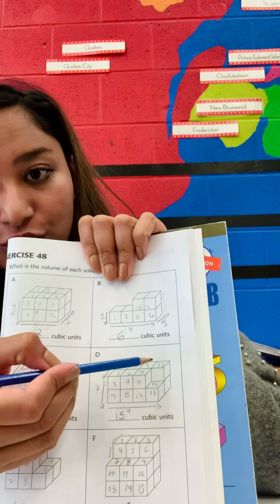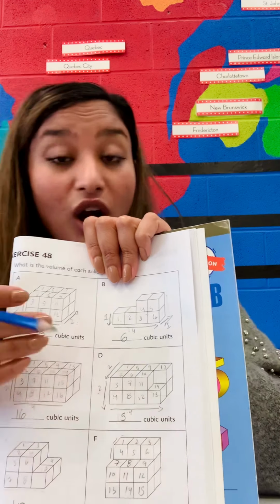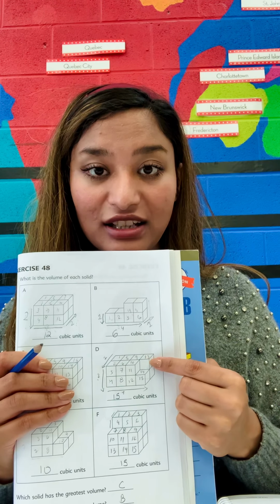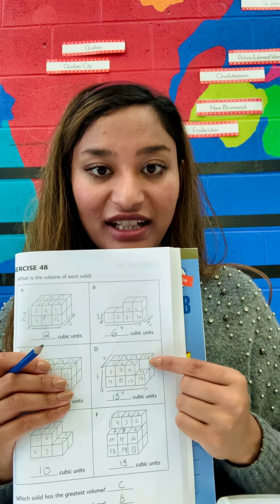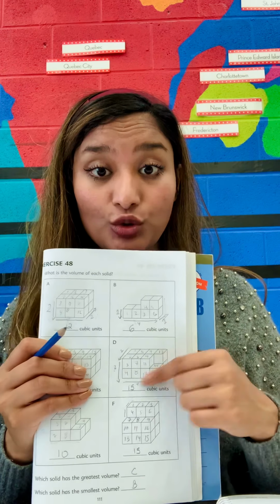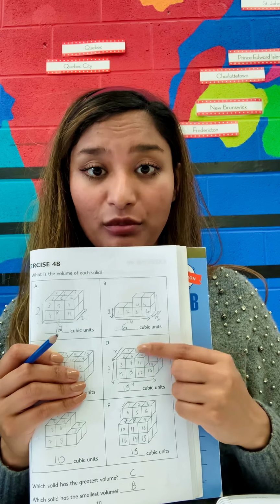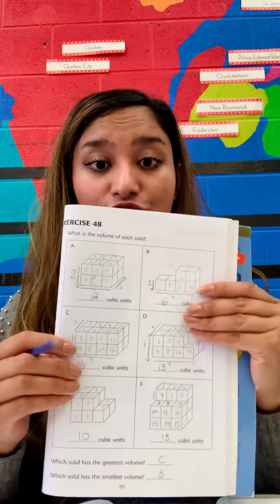However, I do know there's a missing block here, so I can't have 16 because 1 is missing. So 16, take away 1, leaves me with 15. The volume of this cube is not 16, but 15, because I remembered that 1 cube is missing. So that's what you need to do.